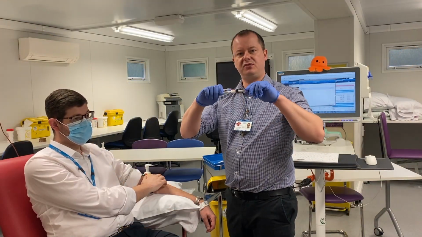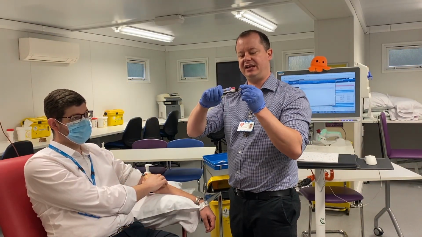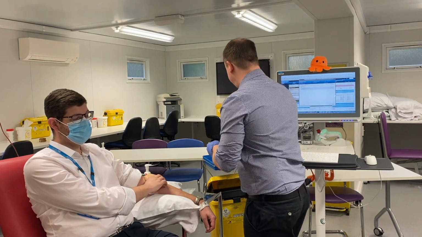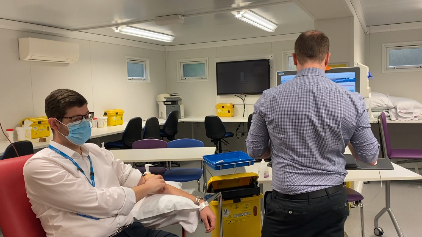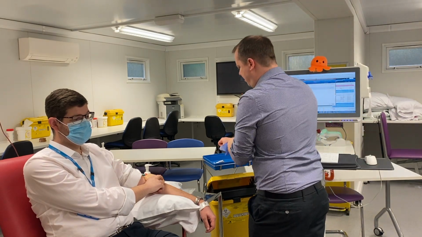My first bottle, because I didn't click it while I was connected to the needle, I'm going to click it now and then snap the tail off. And now my bottles are ready. So by my bedside, I'm going to take my gloves off.